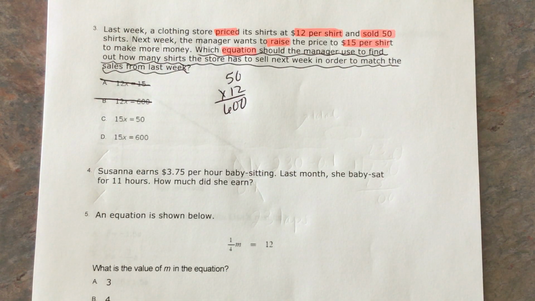All right. What about C? 15x equals 50. Well, again, what is the 15x, or what's the 15 representing? Gabby? Remember shirts we sold last week? Nope, not the number of shirts they sold last week. 15, sorry. 15, 1 5. Oh, that is the money for the shirt this week. Right, so that's the amount that they're raising it up to. And then what does the 50 equal? The number of shirts they sold last week.